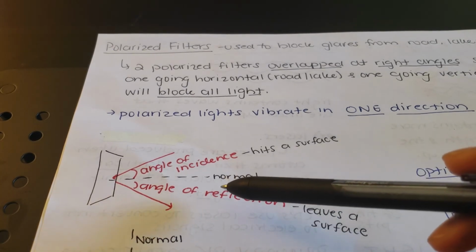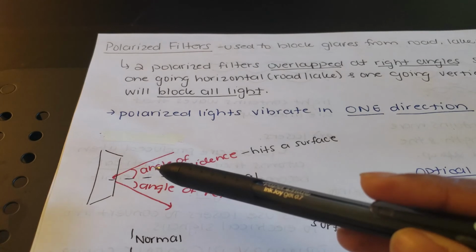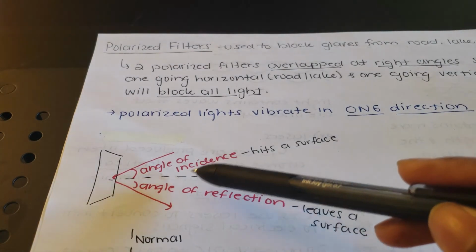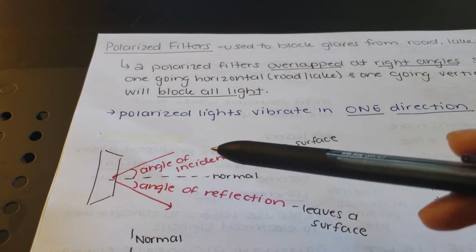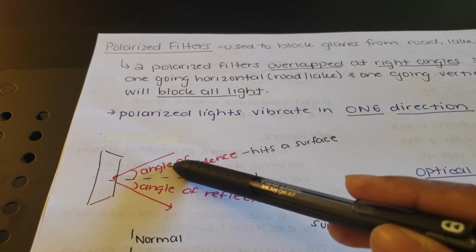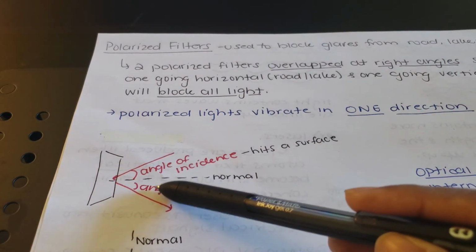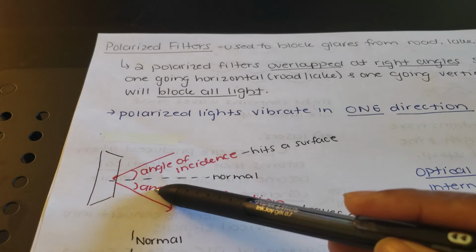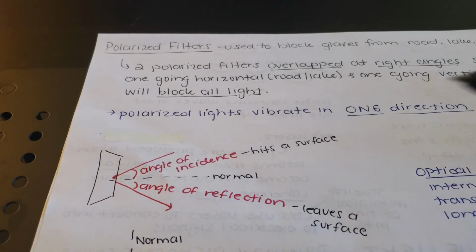Now, the cool thing about this is when you're hitting something like a mirror, the angle of incidence and the angle of reflection are going to be the same, okay? So if I have 20 degrees up here, it's going to be 20 degrees down here. If I have 50 degrees up here, it's going to be 50 degrees down here, all right? So they're going to equal the same.